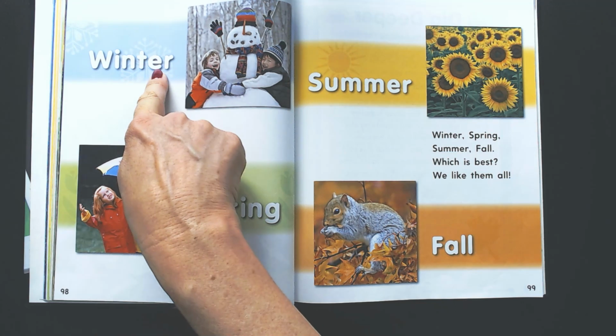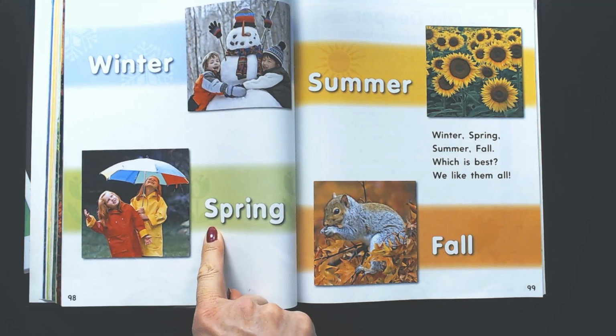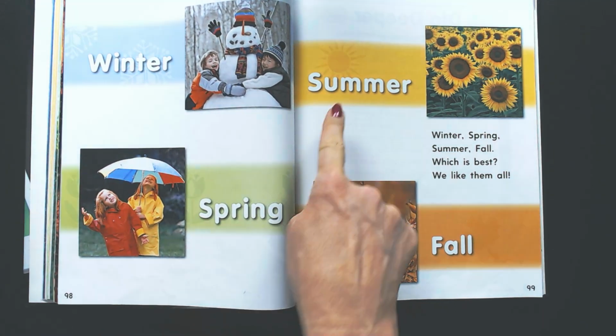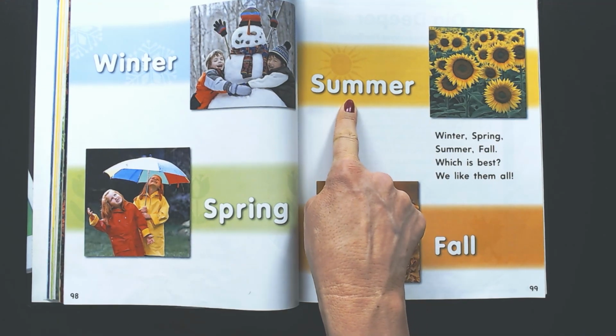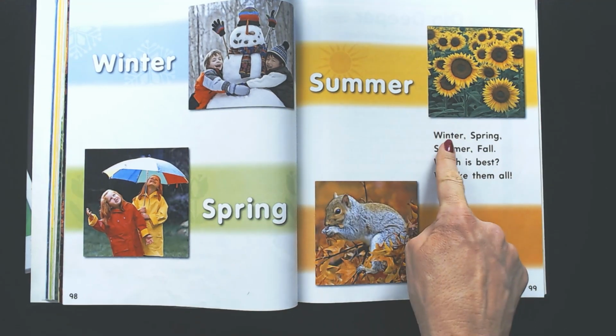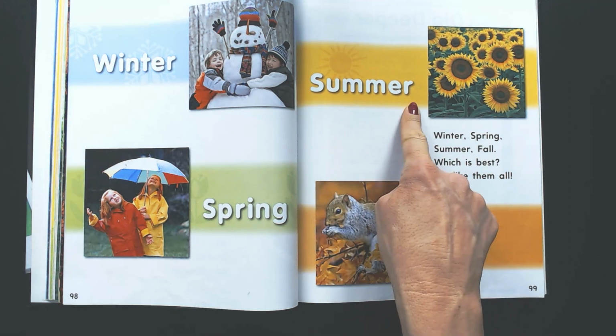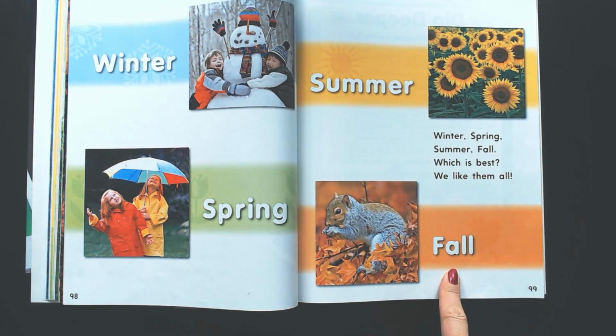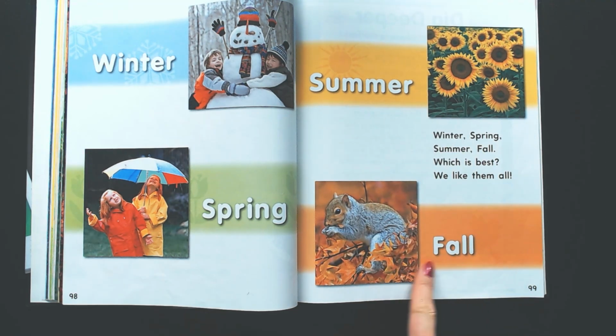And so after winter we have spring, and after spring ends, we have summer. It gets even hotter. And after summer ends, then it's time for fall. That's when all the leaves fall. That's why they call it fall. They also call it autumn. Okay, so those are our 4 seasons.